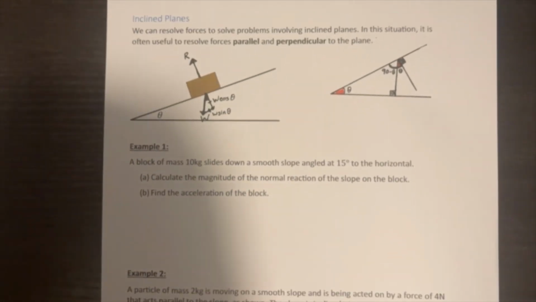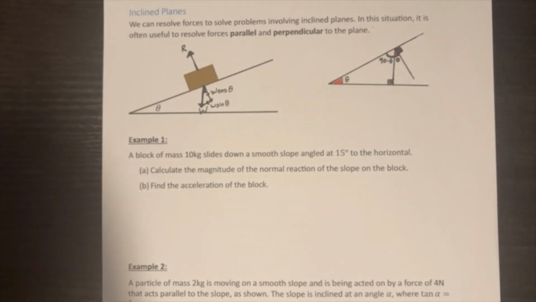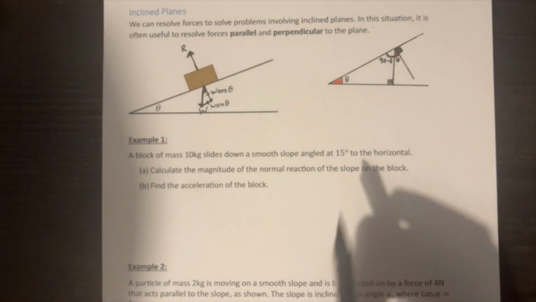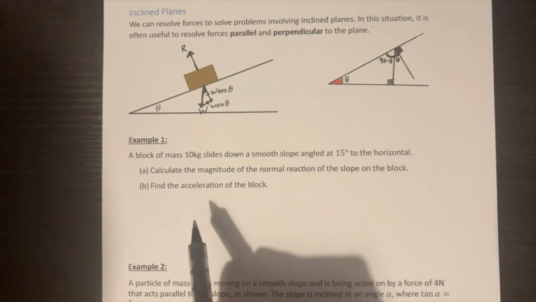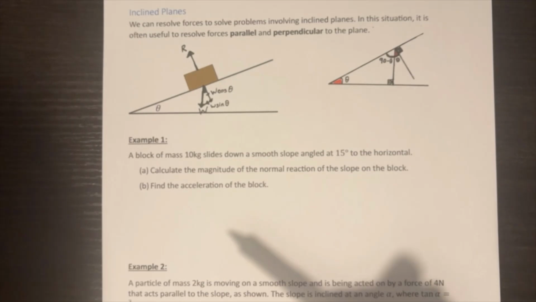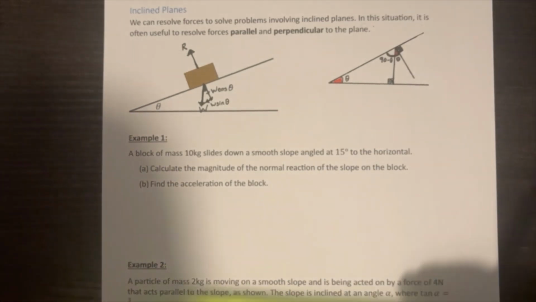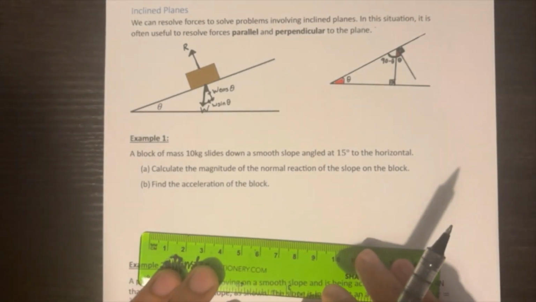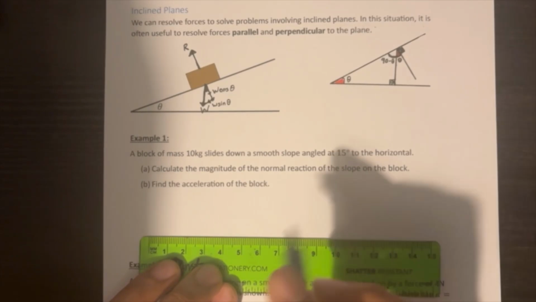So if we start to consider our examples then: a block of mass 10 kilograms slides down a smooth slope angled at 15 degrees to the horizontal, and we're being asked first of all to calculate the magnitude of the normal reaction of the slope on the block, so that's that force R, and secondly to find the acceleration of the block.